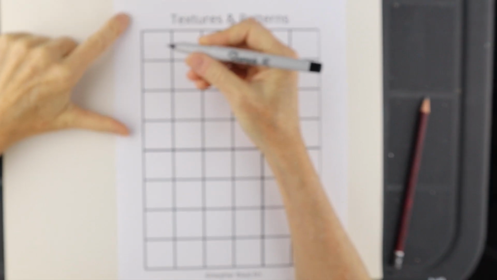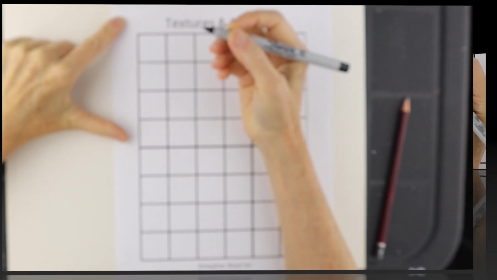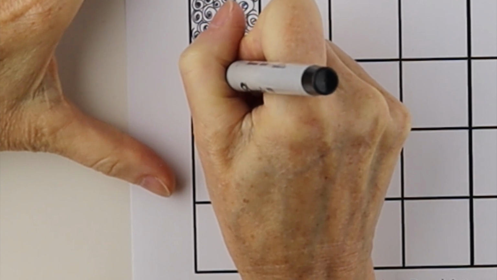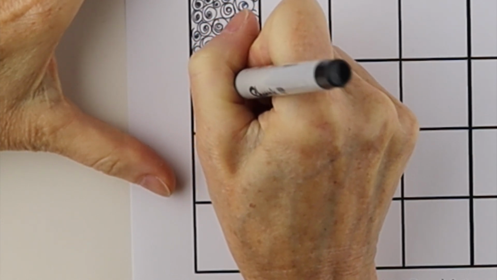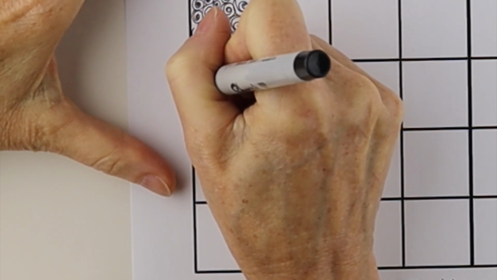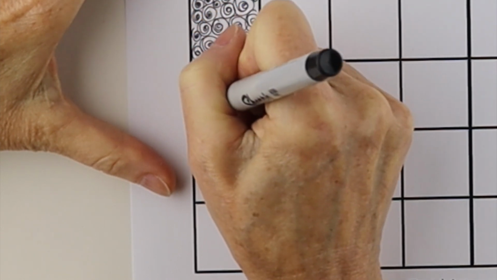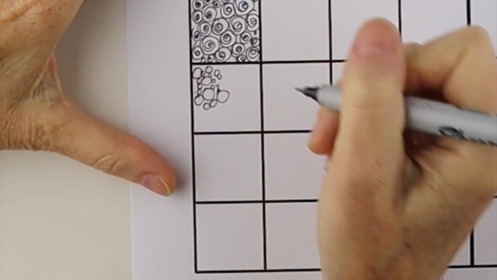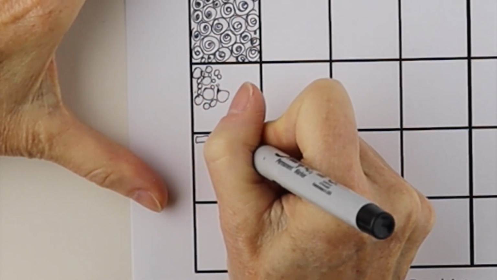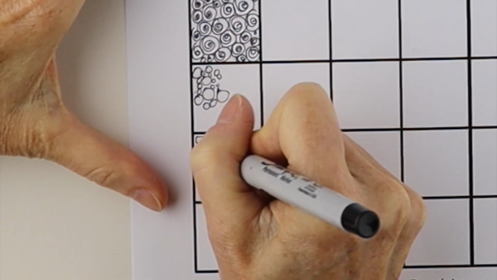For the patterns, you can do them with pencil. I'm going to do them with a Sharpie so I can create a template. You can do bubbles, different sizes to give some more texture. You can overlap them or do them beside each other. You can do a brick pattern if you want something a little more regular.